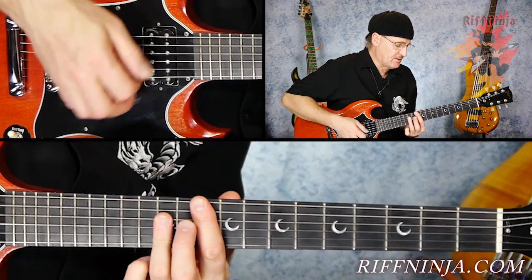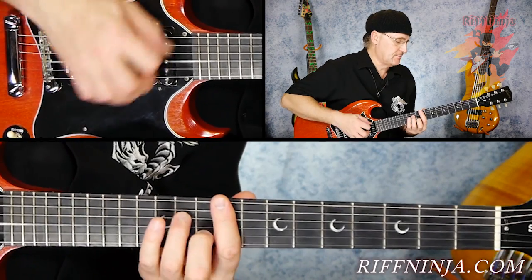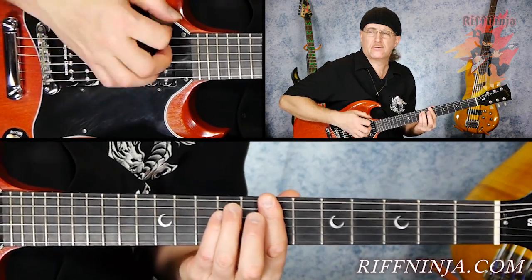Here's the relative major, it's the G major. Then your 5 chord, the F sharp minor. Back to the B minor. It's 1, 4, 5 plus the G major.